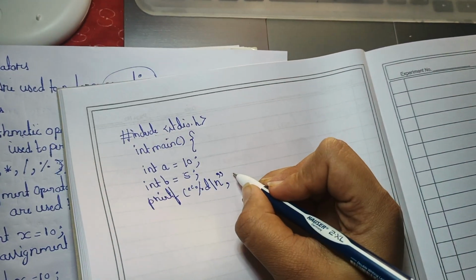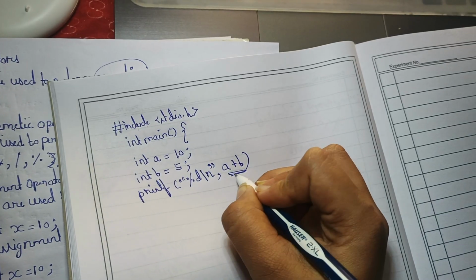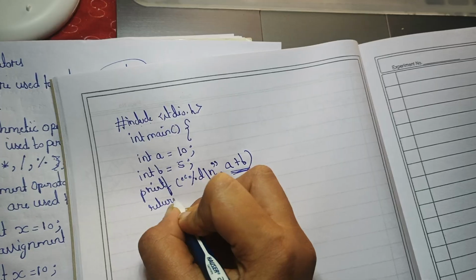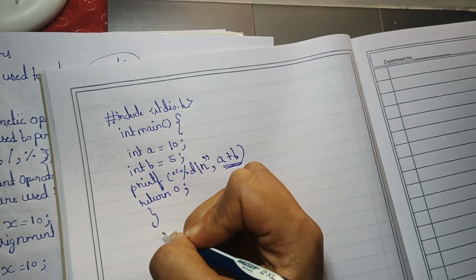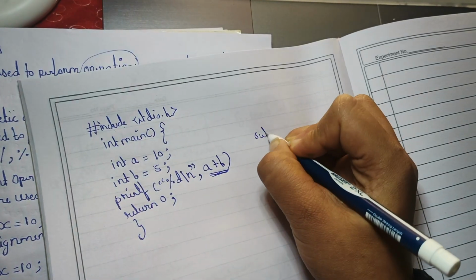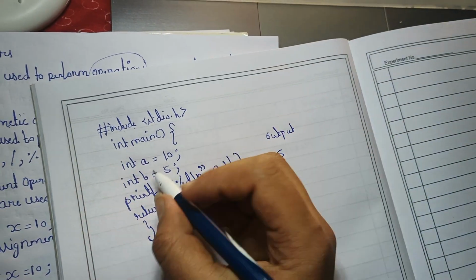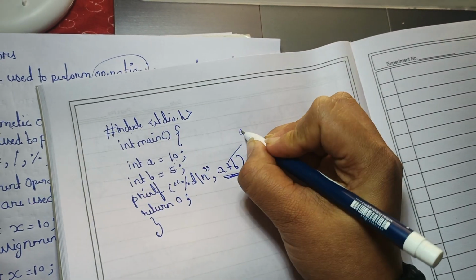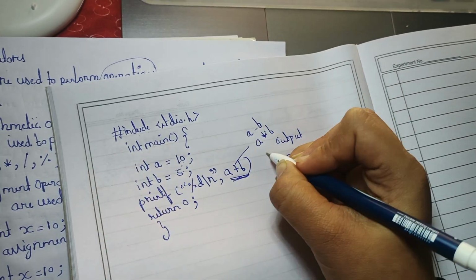After that, I want to print a plus b. That means you're performing arithmetic operators. Next, after that, you can write return 0. That means no errors. Then close the curly braces. Okay, now the output will be 15.